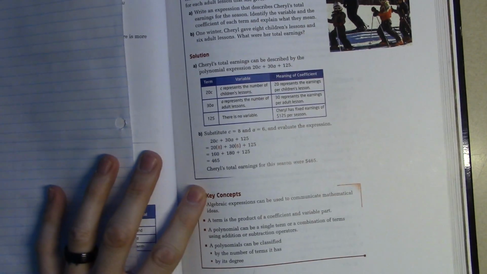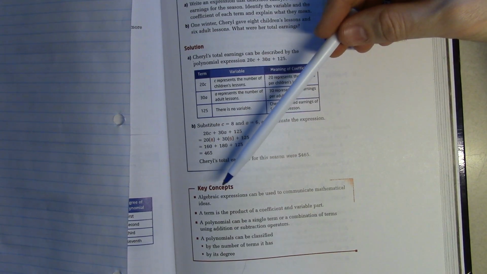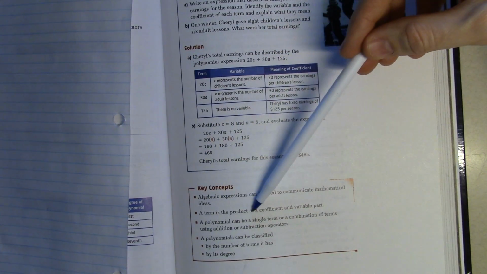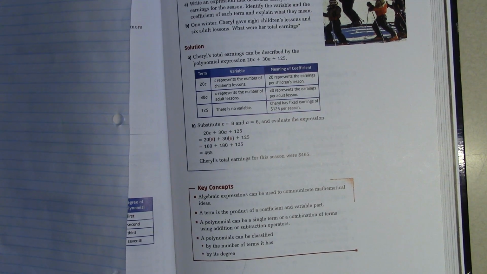So our key concepts. Algebraic expressions can be used to communicate mathematical ideas. Okay, we're starting to see that. A term is the product of a coefficient and a variable part. Okay, careful there. A term can also be just the coefficient, right? Doesn't have to be a number times a variable. A term can be considered just the number 6, for instance. A polynomial can be a single term or a combination of terms using addition or subtraction operators. Okay, so that's where we talked about terms needing to be separated by either addition or subtraction.